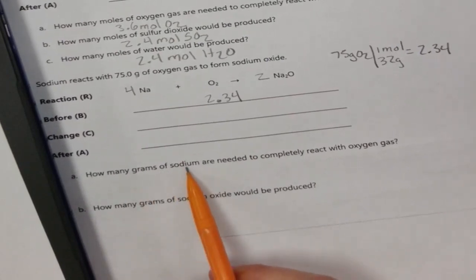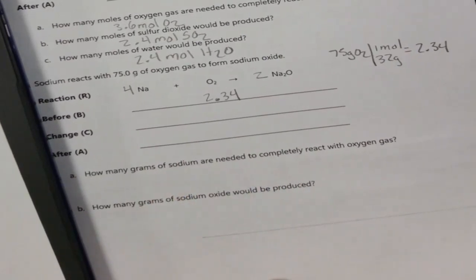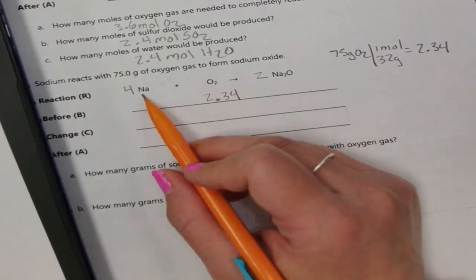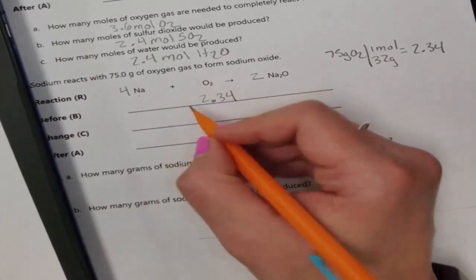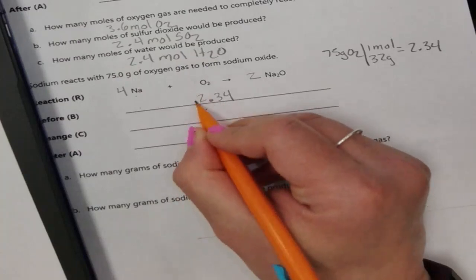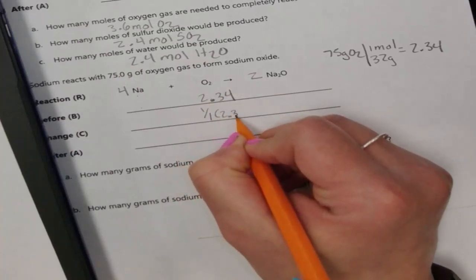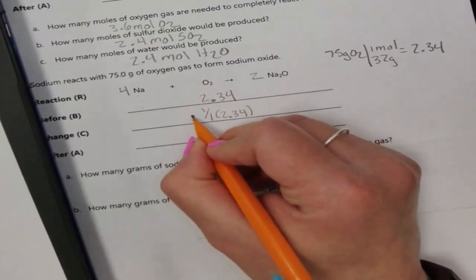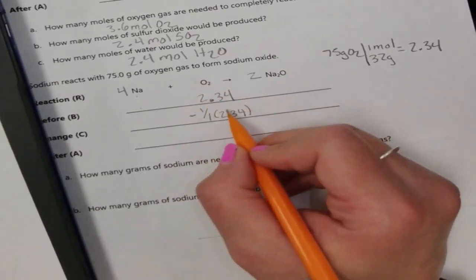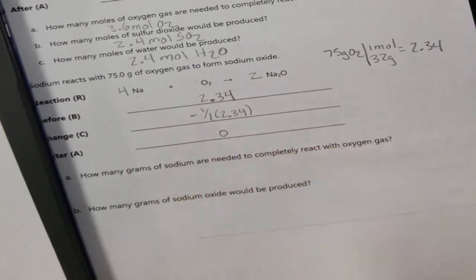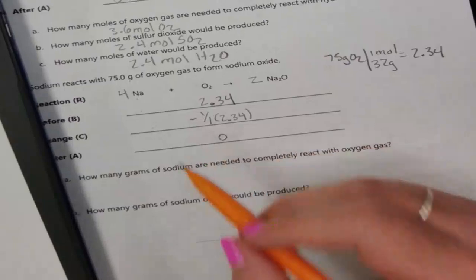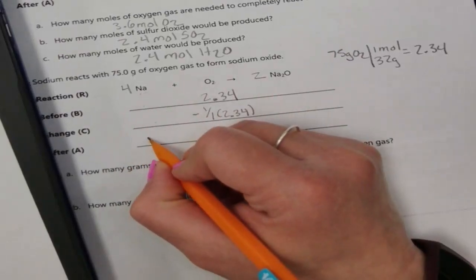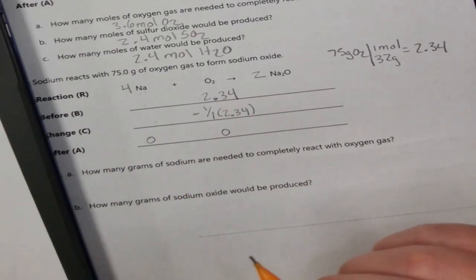Now let's look at my part A. I want the mass of sodium needed to completely react with oxygen gas. So here I'm going from oxygen to sodium. Oxygen has a unit mole-wise of 1, so we're going to place that over itself, multiplying it by the 2.34. Now, reactants get used, so this is subtraction. So 2.34 minus itself gives me 0. We're making the assumption that oxygen is being used up completely. How do I get over to my change? We're going to make the assumption that sodium is going to be used up completely, in this case 0.